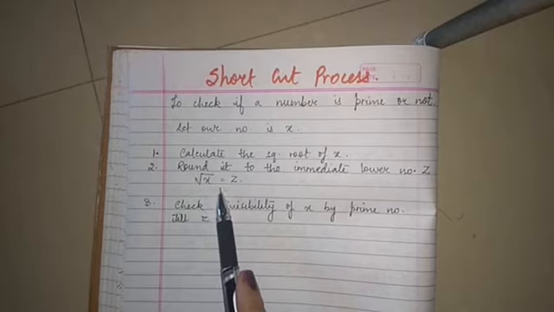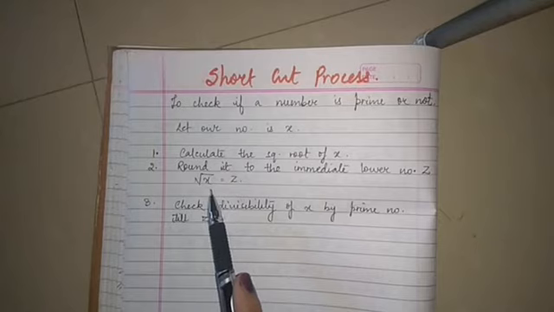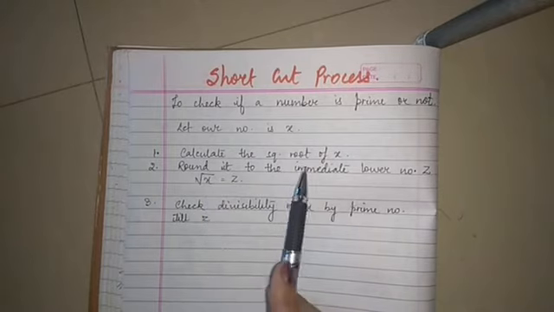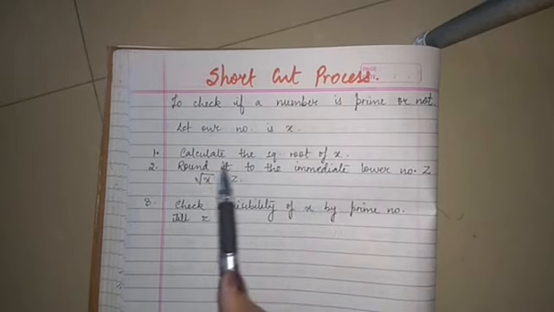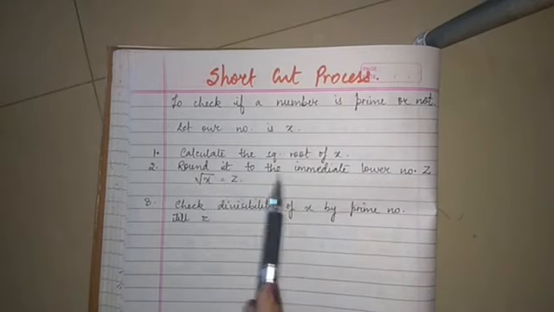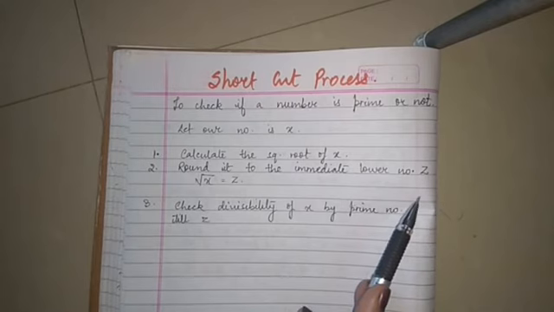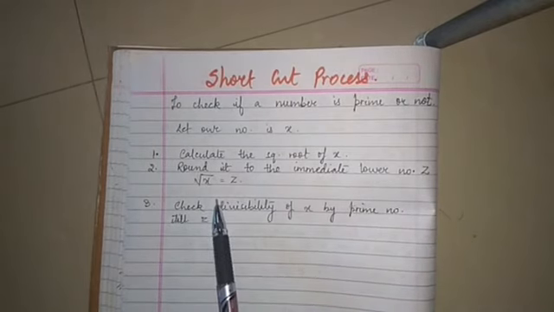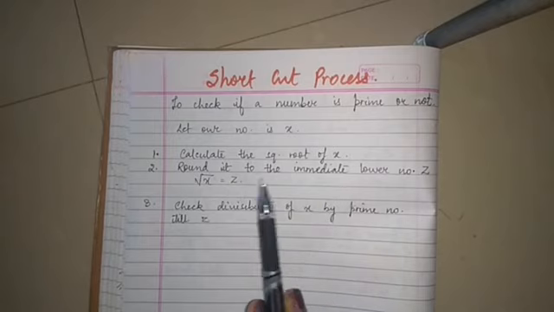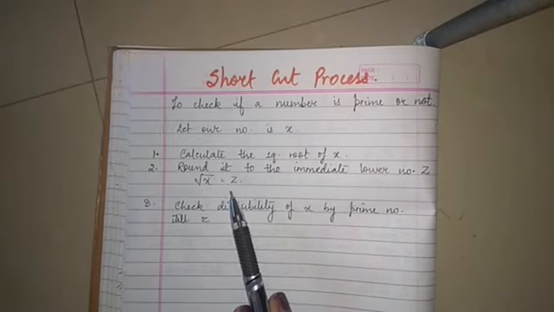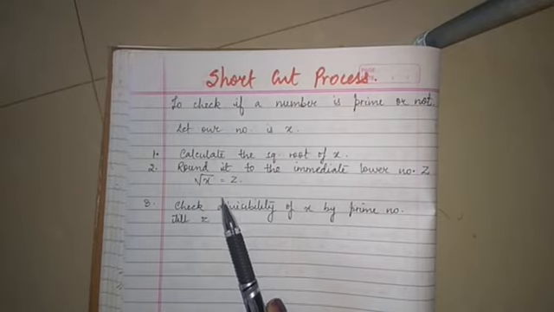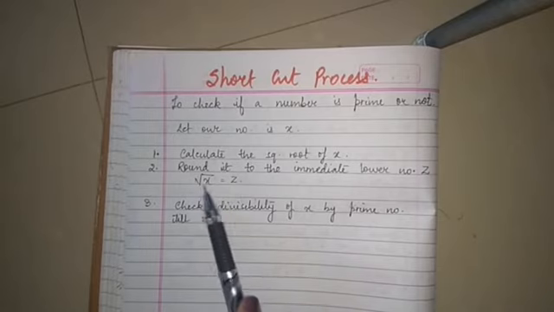Not all numbers will be perfect squares, so there will be numbers which have a square root in decimal form. So first we calculate the square root, and the second step is to round it down to the immediate lower number z. Suppose we obtain a square root of 12.36, we will round it to 12.